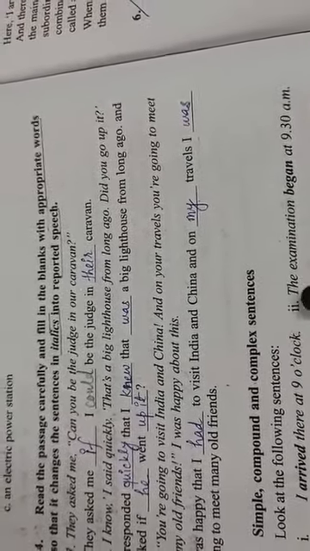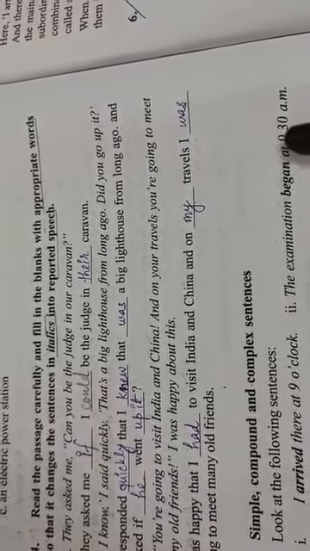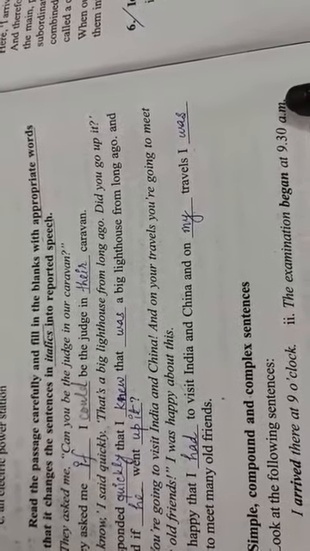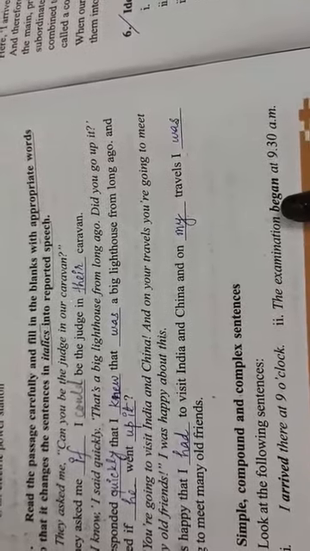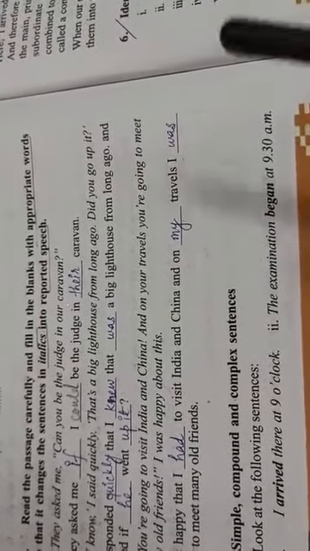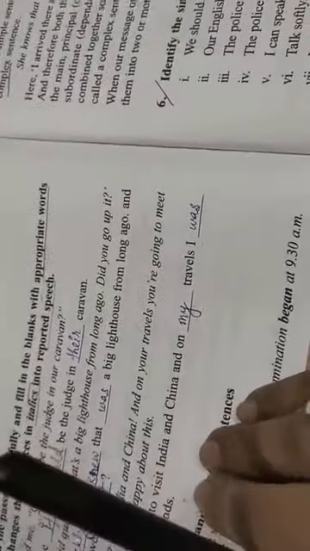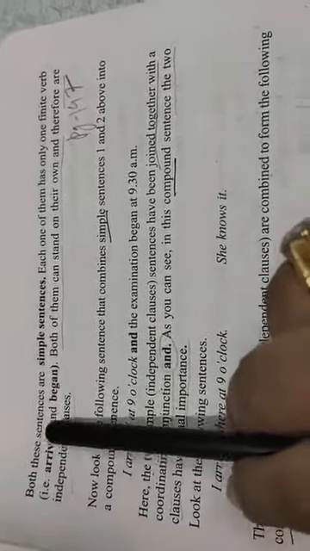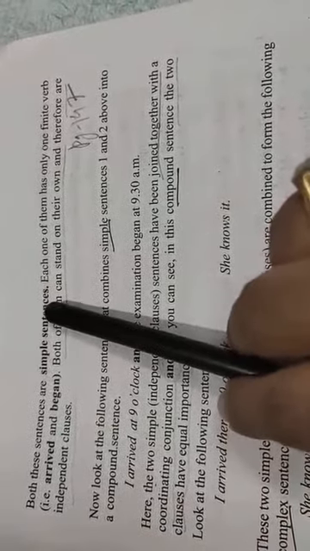And the second one, the examination began at 9:30 a.m. Both are simple sentences because each has a single verb, single subject and predicate. So both these sentences are simple sentences.